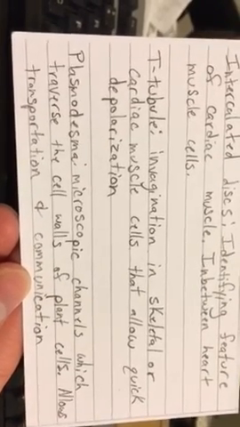Plasmodesmata. Plasmodesmata are microscopic channels which traverse the cell walls of plant cells, allows transpiration and communication. Plasmodesmata. Nice. How about mesenchyme? Mesenchyme is embryonic tissue that develops into connective and skeletal tissues, including blood and lymph.